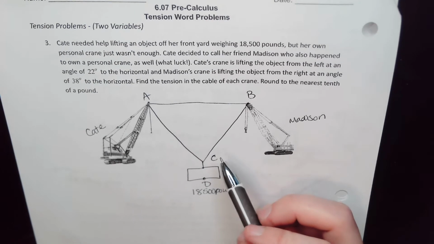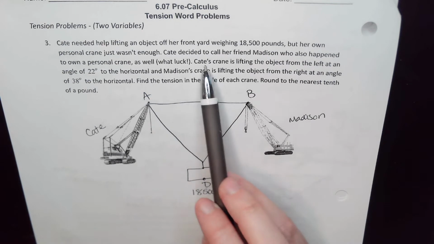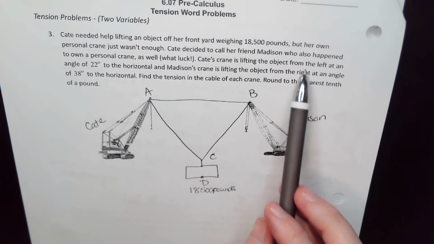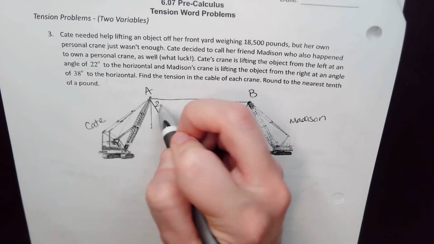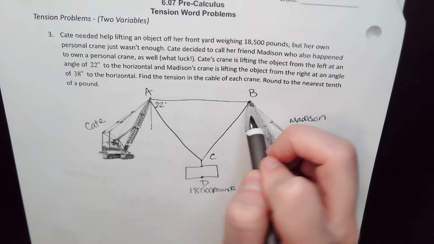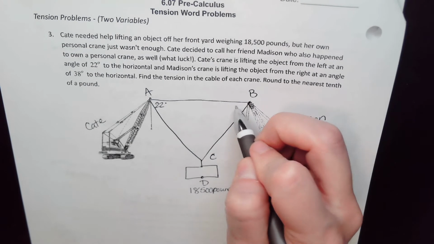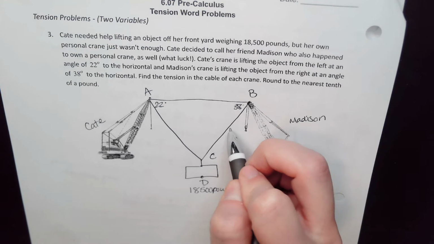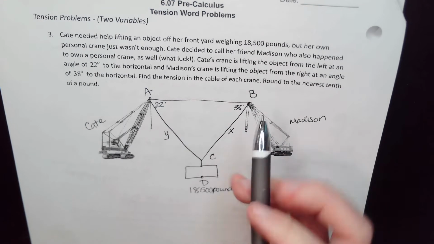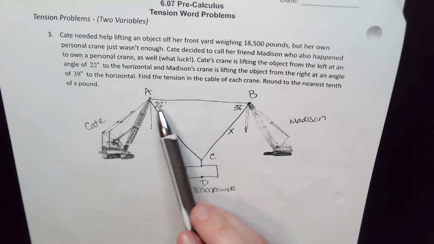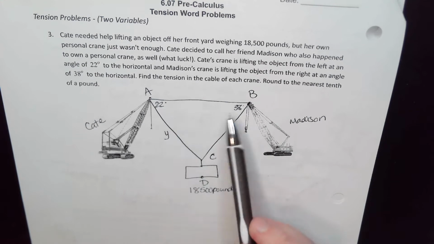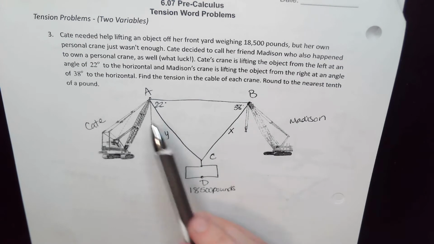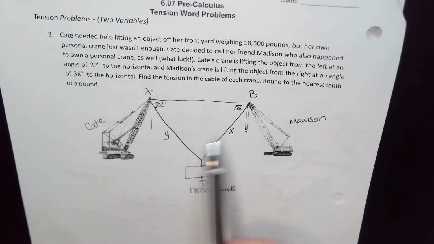All right, and we also know here that Kate's crane is lifting the object from the left at an angle of 22 degrees with the horizontal, so we know that's 22. Madison's crane is lifting the object from the right at an angle of 38 to the horizontal. We want to find the tension in each crane, so I'm going to call that X and Y. Before we were able to call them both X, because it was an isosceles triangle. These two angles were the same. Here, our angles are not the same, so these are going to be two different values.